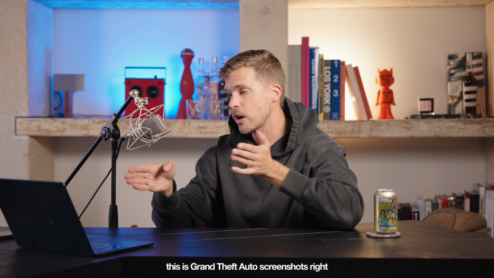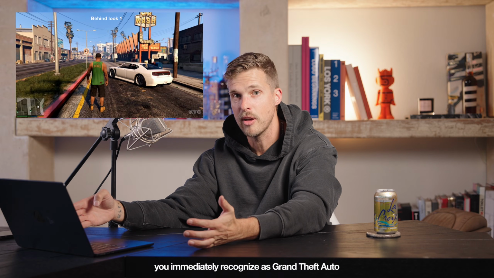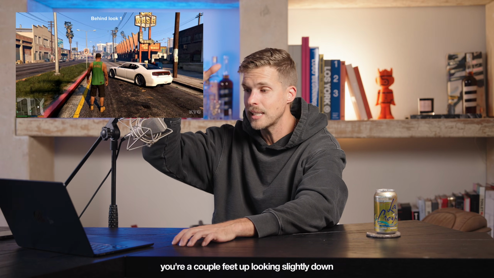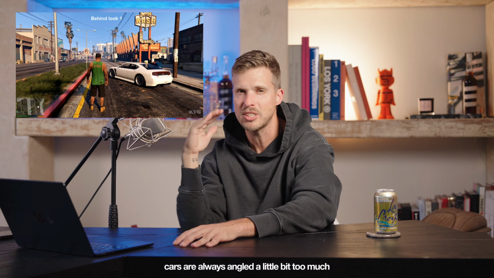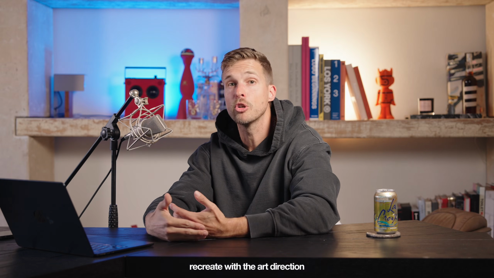So here, these are Grand Theft Auto screenshots, right? And you'll see this unique point of view you immediately recognize as Grand Theft Auto. You're behind a person, about 4 feet back, a couple feet up, looking slightly down, and cars are always angled a little bit too much. There's a map in the corner. This is something that we're going to recreate with the art direction.